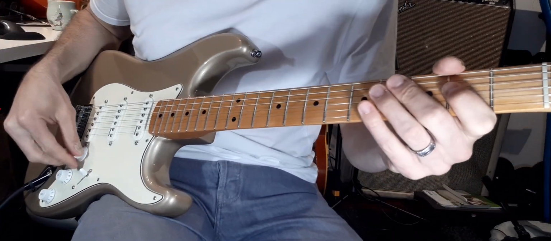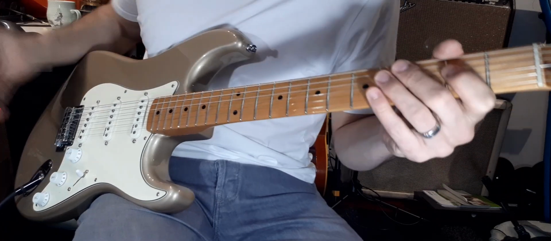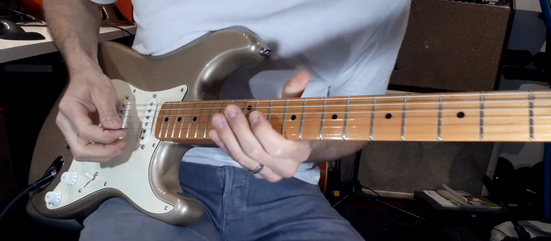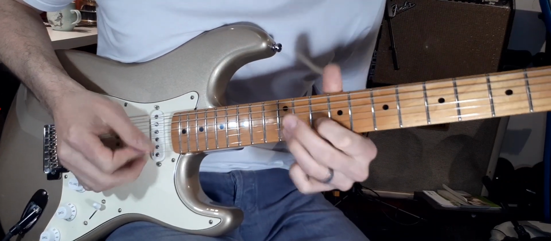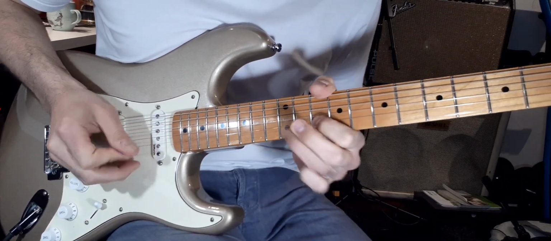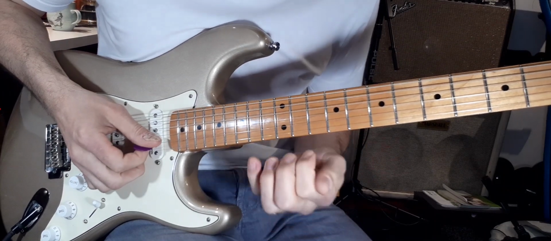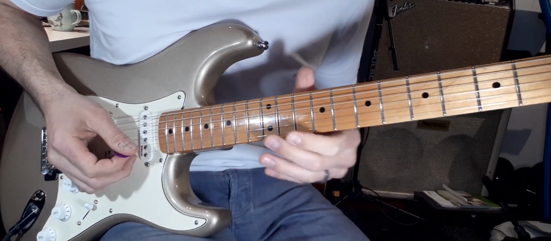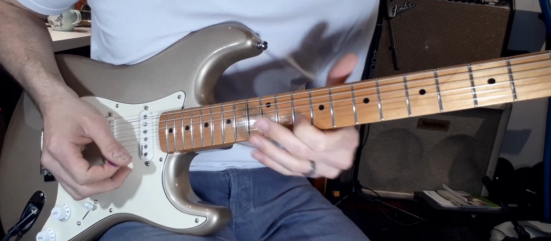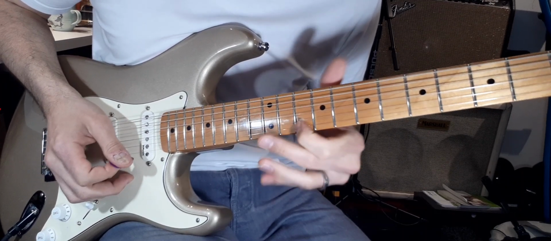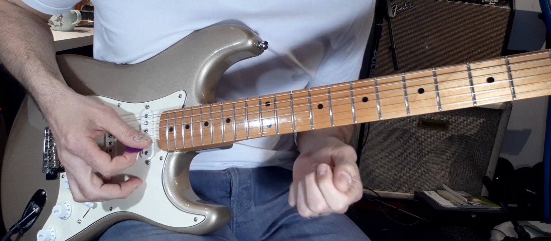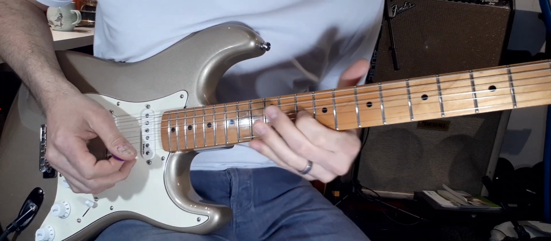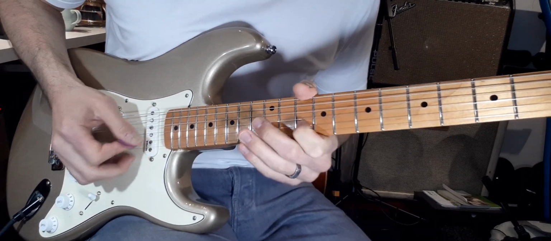Here we go. This is just for reference. Right, so we're in A. Here we go. So I'm ending that phrase on a note that's relevant to the A chord. Right, we're going up to the 4. Back to the A. 5.